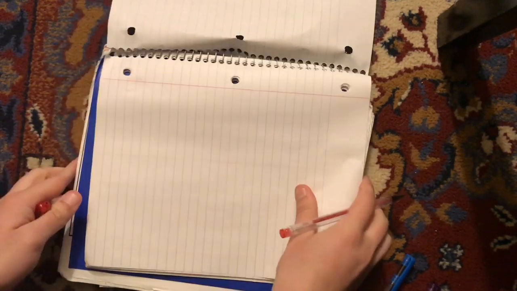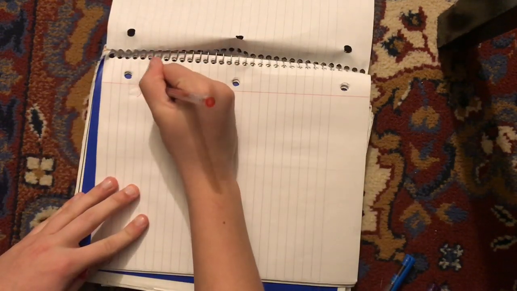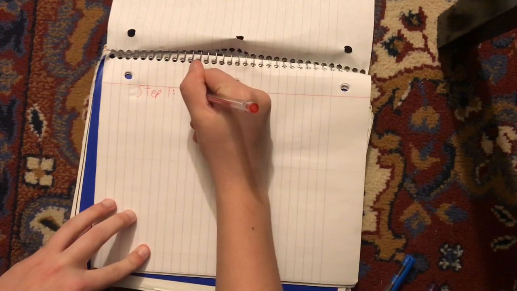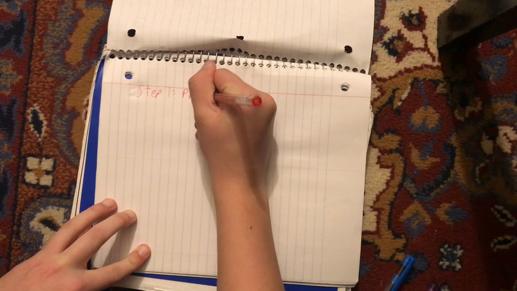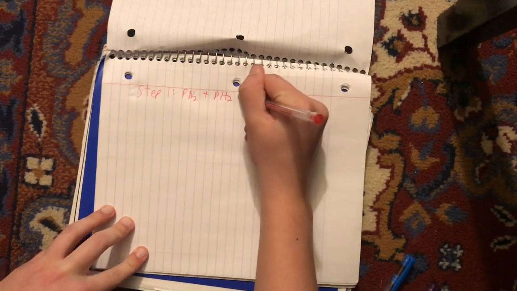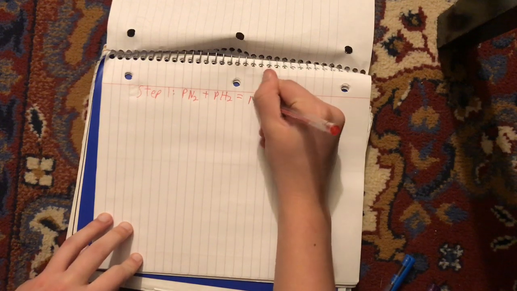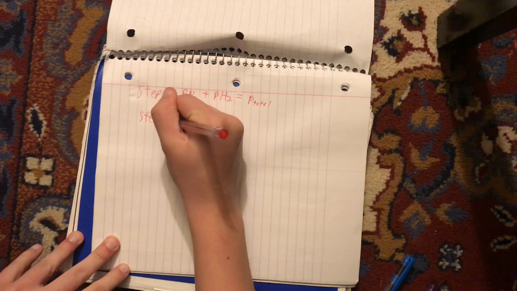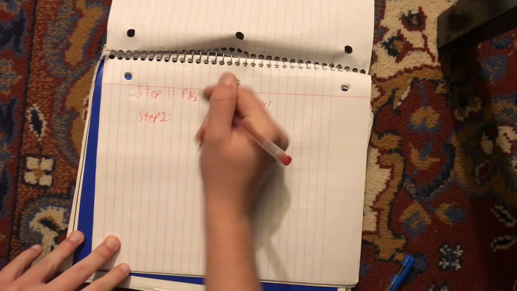So step one is to write an equation for it, and in this instance, it would be partial pressure of N2, so PN2 plus PH2 equals P total. Step two is to plug in all the values for that.